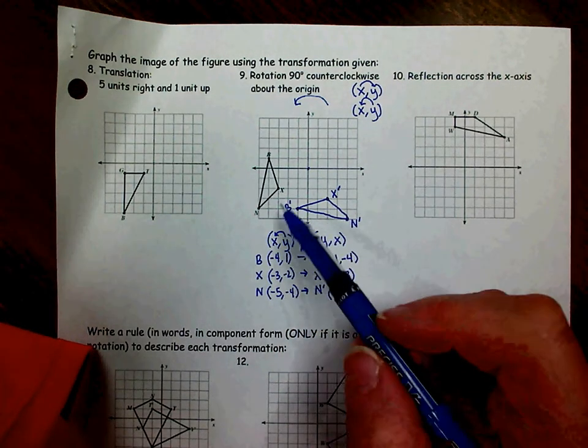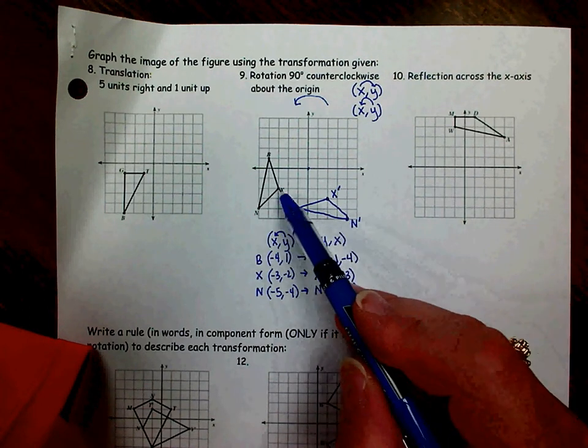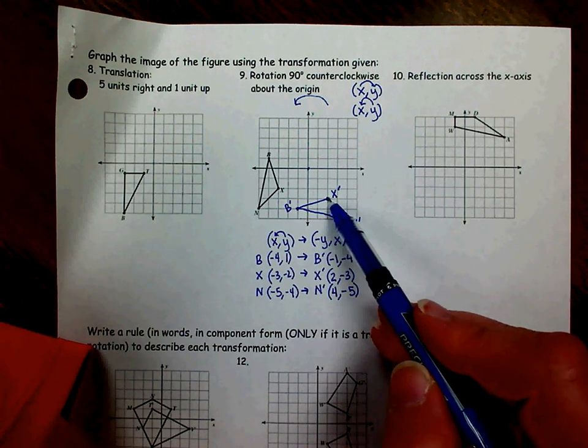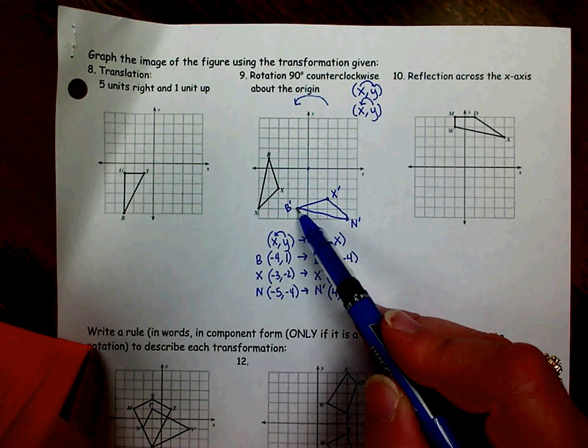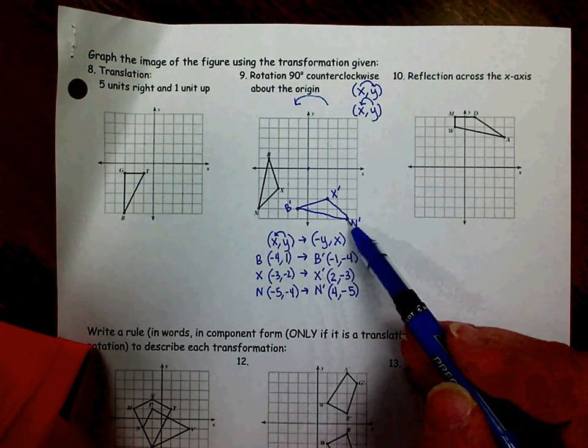So this is 90 degrees counterclockwise. The point X was in the 3rd quadrant, it ended in the 4th quadrant. B was in the 2nd quadrant, it ended in the 3rd quadrant. N was in the 3rd quadrant, it ended in the 4th quadrant.